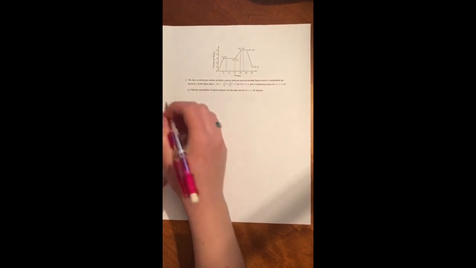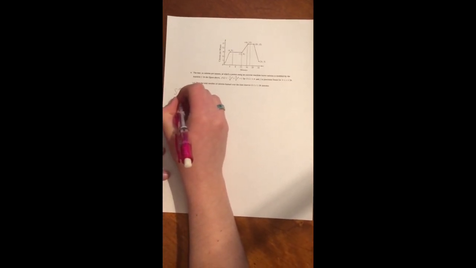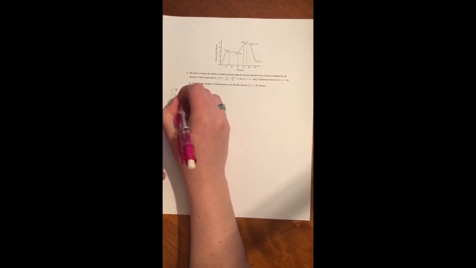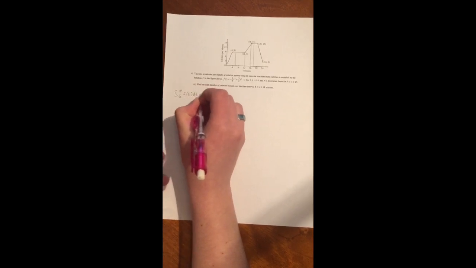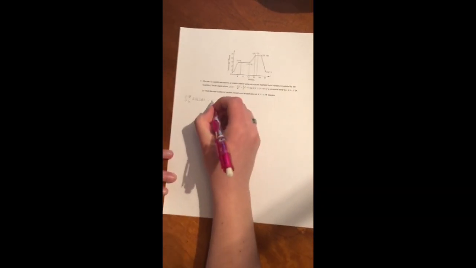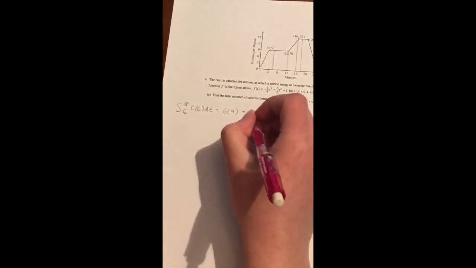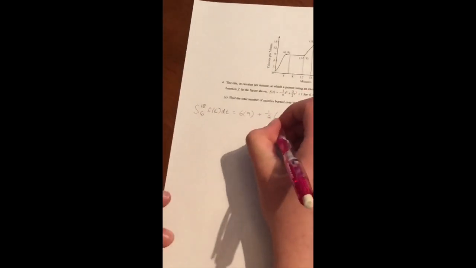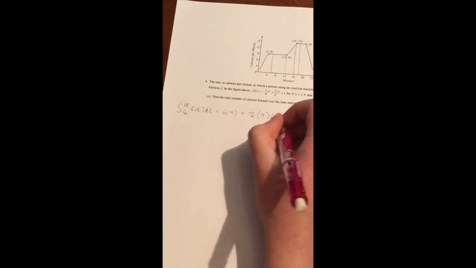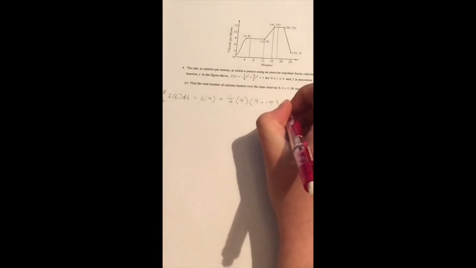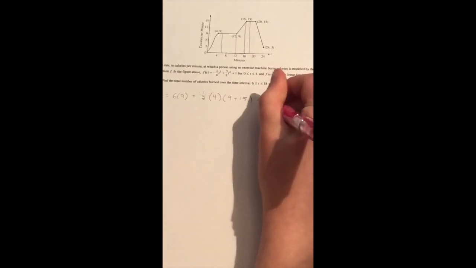So it's going to be the integral from 6 to 18 of f of t is equal to, so this rectangle is going to be 6 by 9. Plus, this is going to be a trapezoid, so it's 1/2 times 4, which is this base length, times the 2 heights, which are 9 plus 15. And then this rectangle is just going to be 2 by 15.